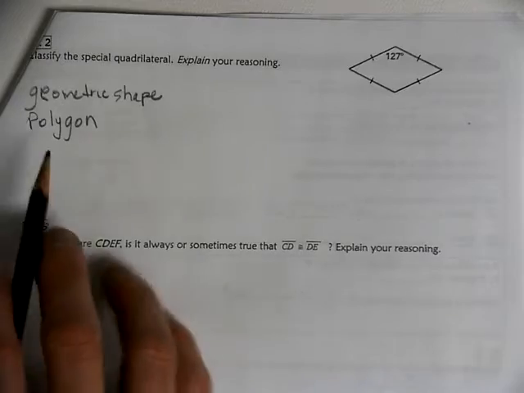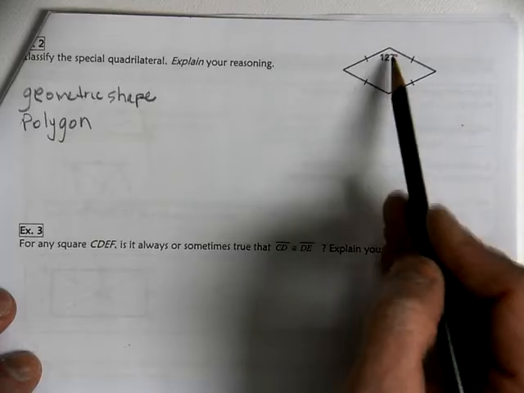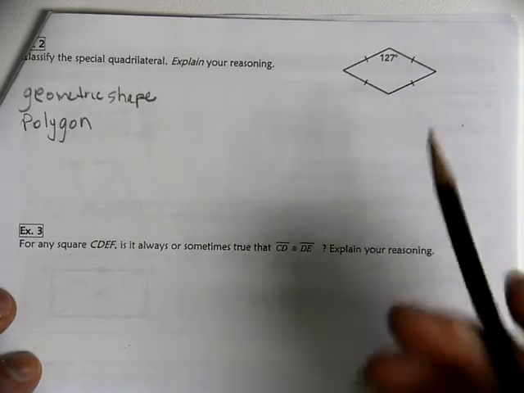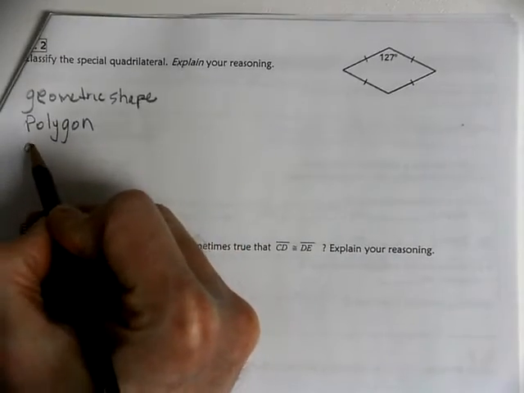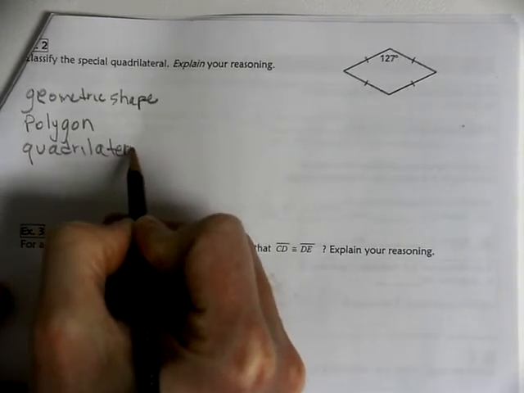Geometric shape could be a cube, could be a three-dimensional shape. Could be a circle or a combination. But a polygon has to be two-dimensional. It's got to be made up of segments. But can we be more specific? This is a quadrilateral. It's a polygon with four sides. Well, that's true. You can probably be more specific than that.